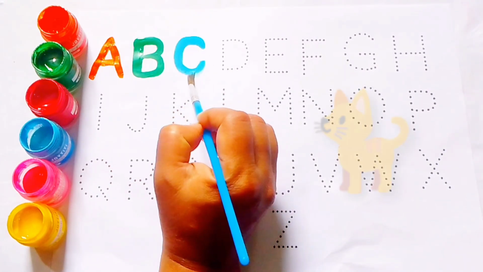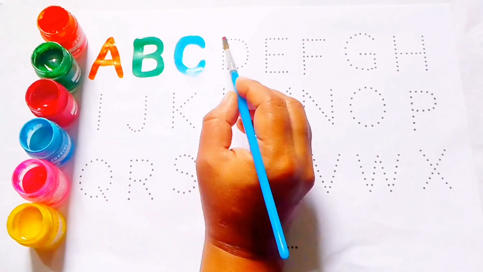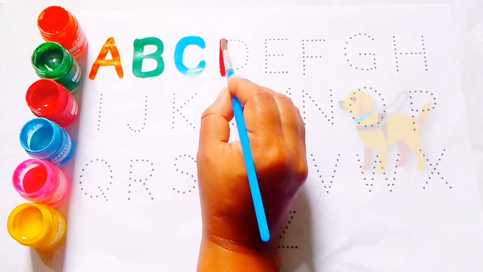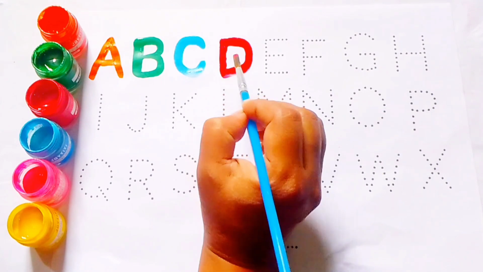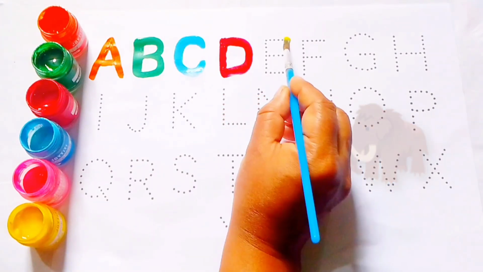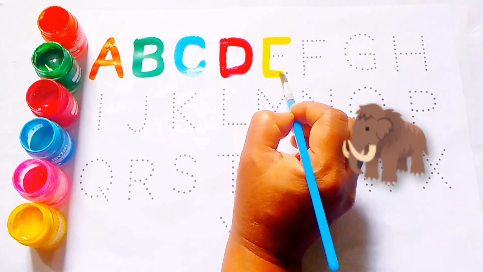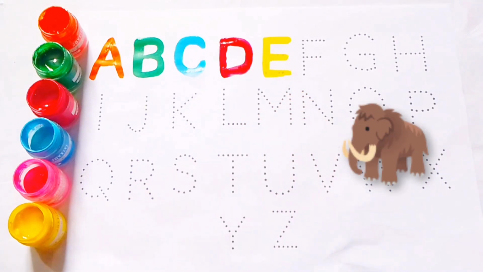B for ball, B for boy, B for book. C for cat, C for car, C for cow. D for dog, D for doll, D for door. E for elephant, E for eagle, E.